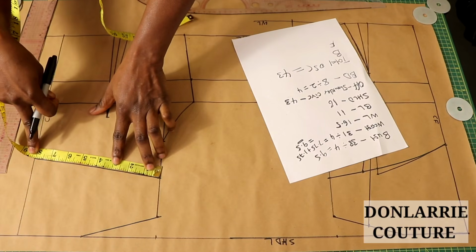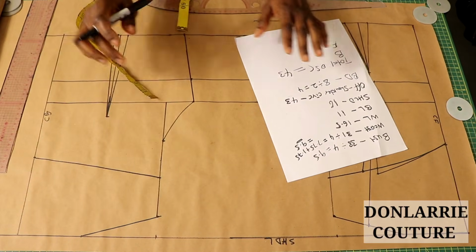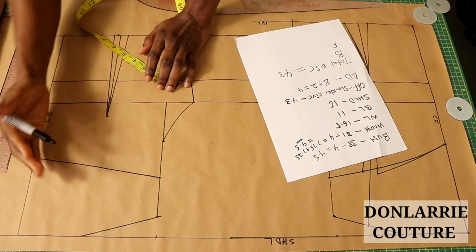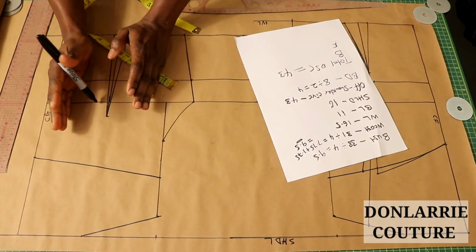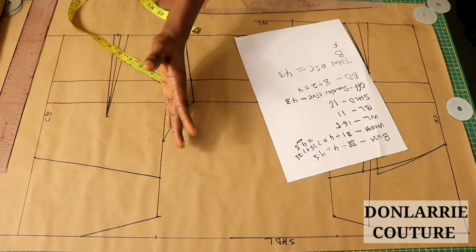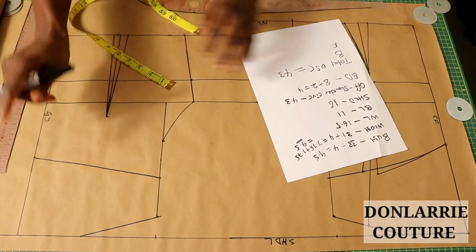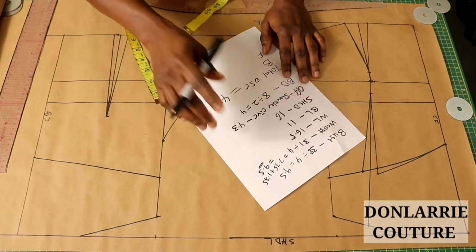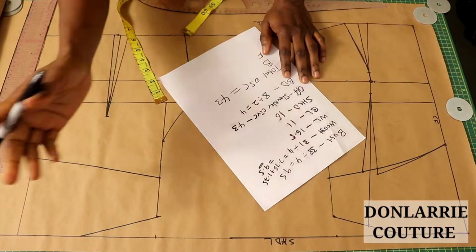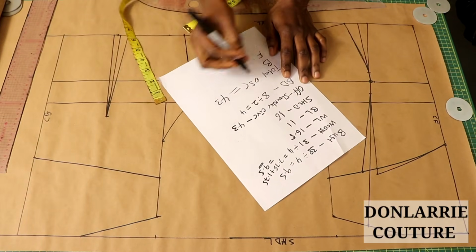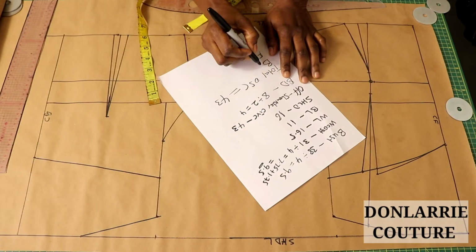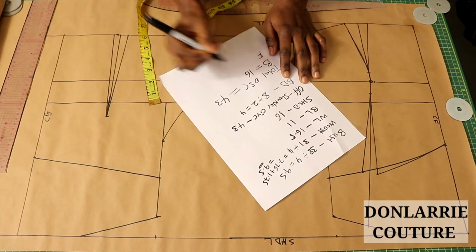Can you see that? 8 inches. Remember that this is just one part of the back. By the time you open up the back, you will have a total of 16 inches. I hope you understand. So not to get confused, anything you measure here, just multiply it by 2. So here I have 8 inches, multiply by 2, I have 16 inches.